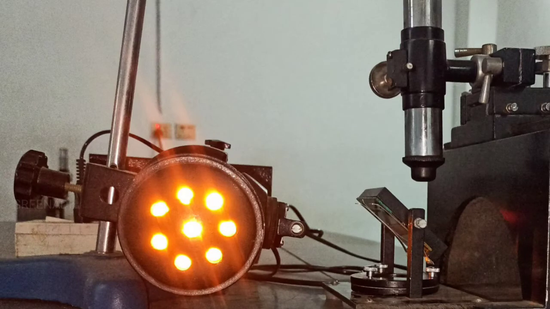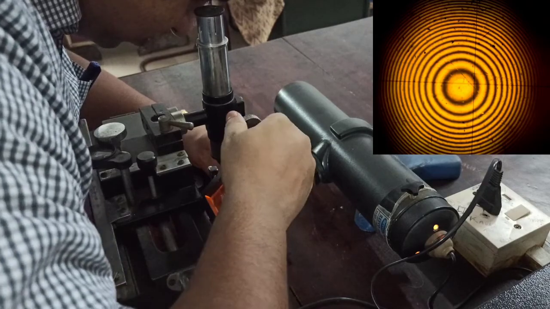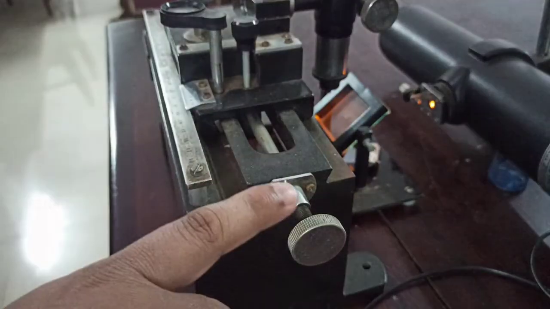Procedure. Turn on the sodium lamp. Place the plano-convex lens on top of the glass plate with the curved surface in contact with the glass plate. Place the arrangement beneath the 45-degree inclined reflector, placed under a traveling microscope. The reflector at a 45-degree inclination directs the light normal to the optical system. Focus the traveling microscope to observe the dark and bright circular fringes.